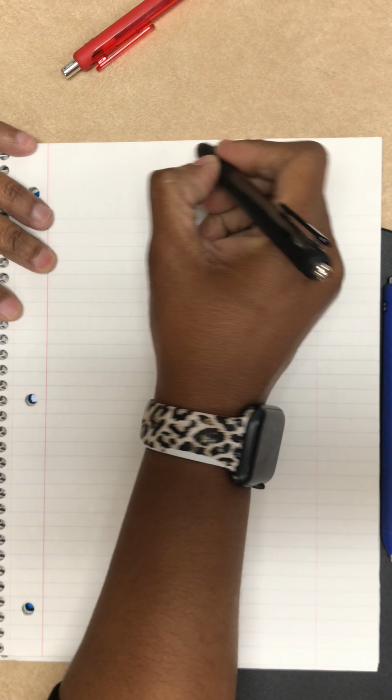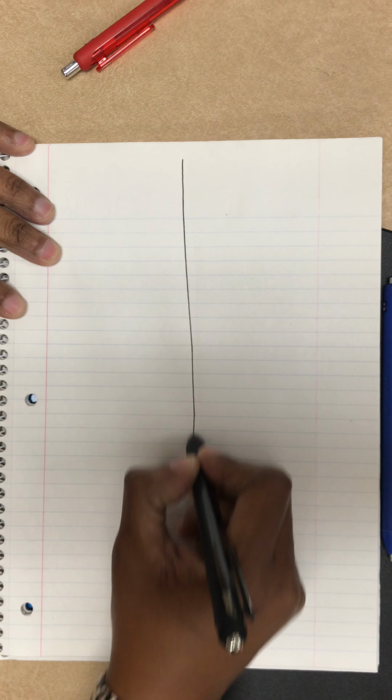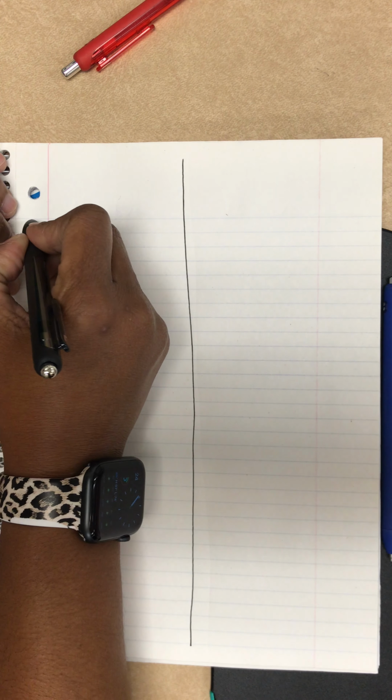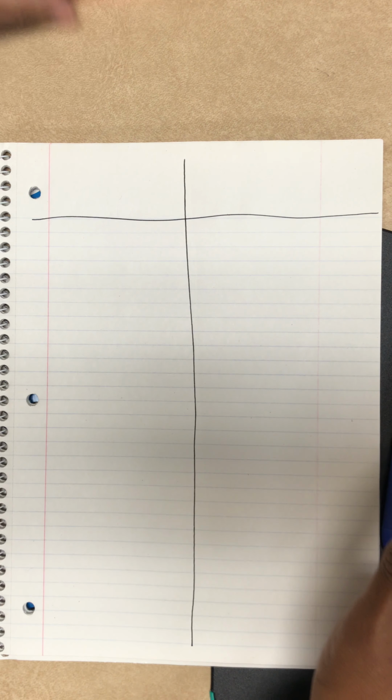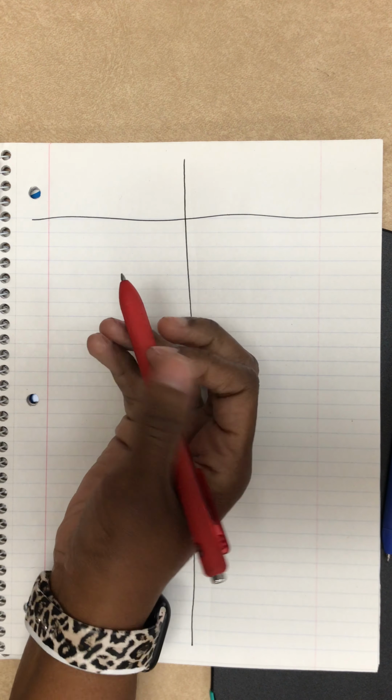Today's lesson class is going to be adding and subtracting integers. Before we get started, let's talk about a little vocabulary. These words you're going to need to know if you don't already know. This is kind of a 6th grade skill.